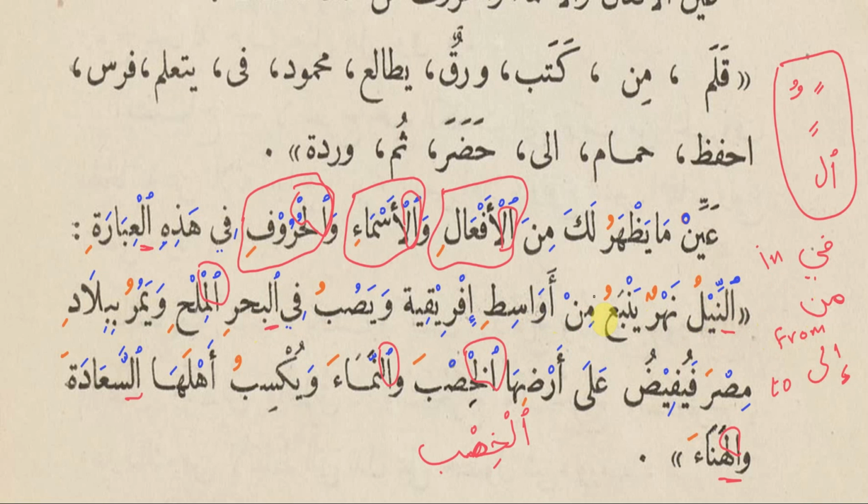I see the min here, I see the noun after it. So I know this is a noun because of this lowering letter. We said some of these letters will only attach to nouns. Now I know that if I see one of these, there are more like these, then the word after it is a noun.